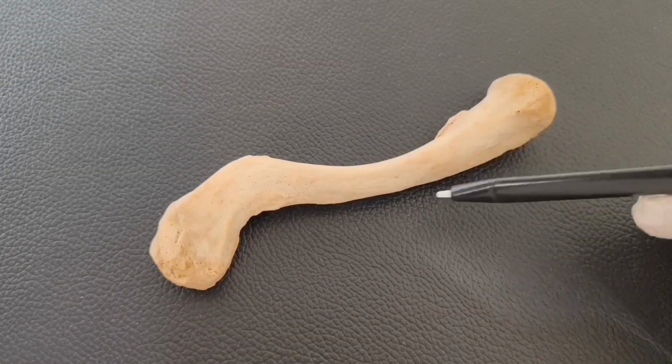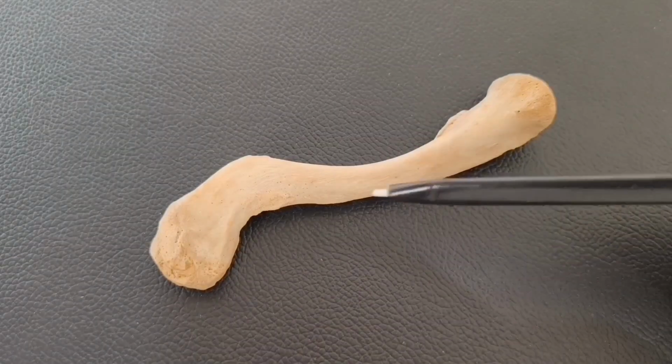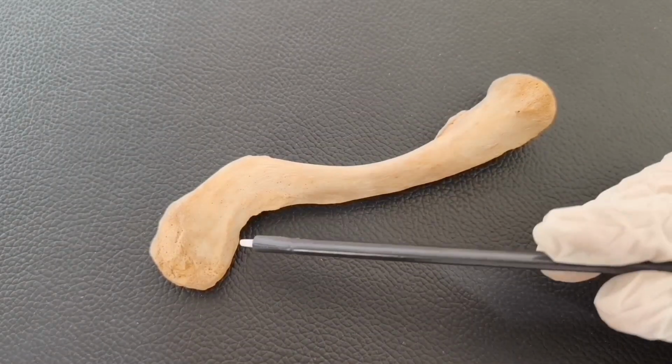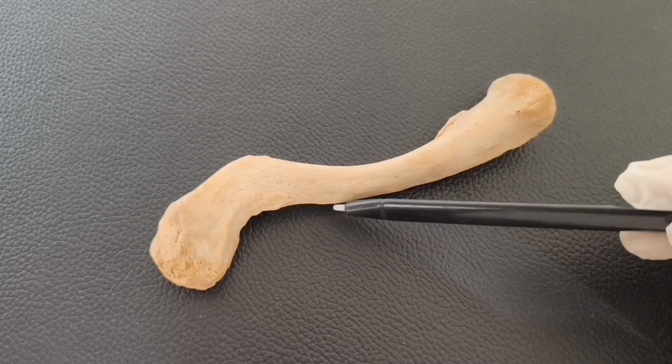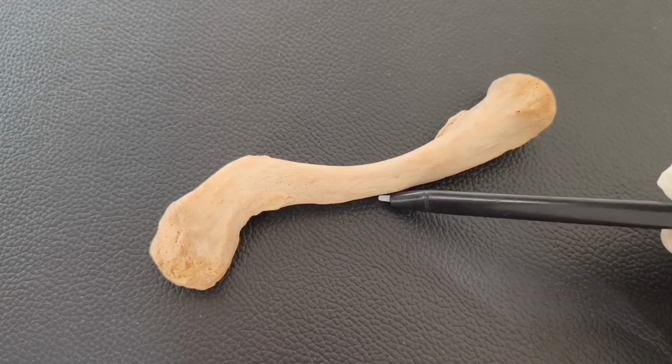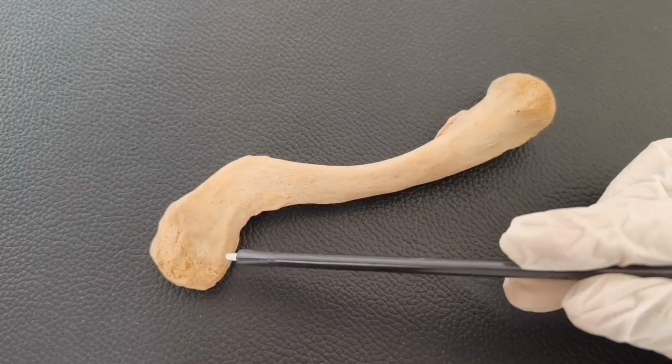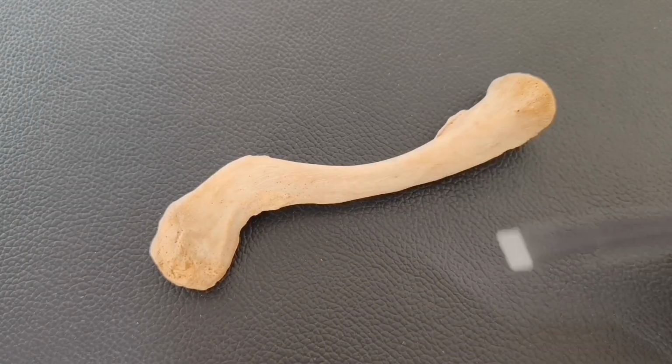After the two ends, let's learn about the shaft. This is the shaft part of the clavicle. The shaft is divided into a medial 2/3 and a lateral 1/3 part. The medial 2/3 part of the shaft is convex anteriorly, while the lateral 1/3 is concave anteriorly.